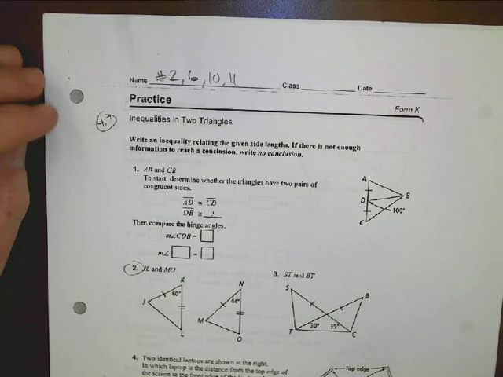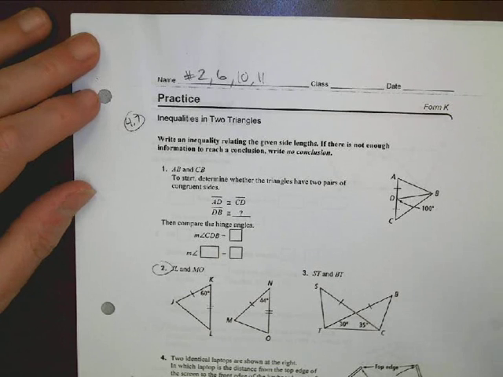All right, here we go. Math 2, Unit 4, Lesson 7.